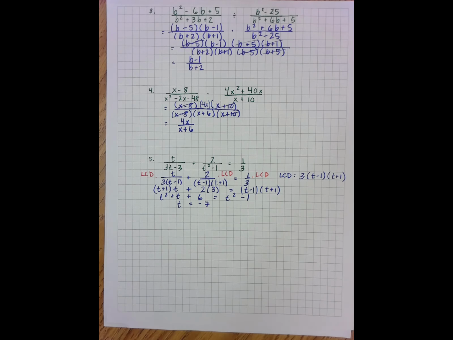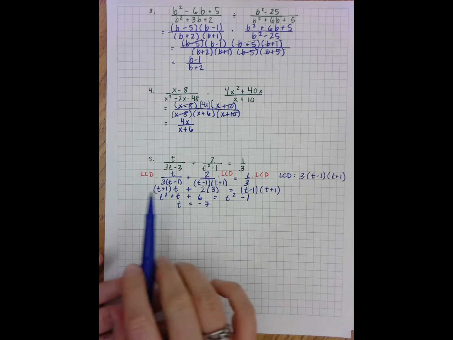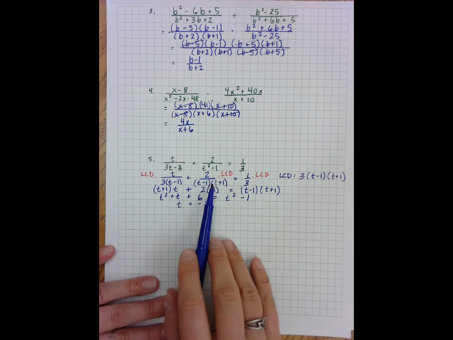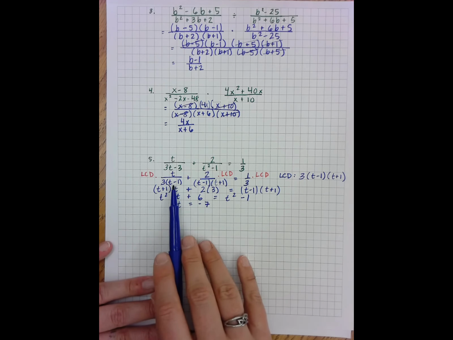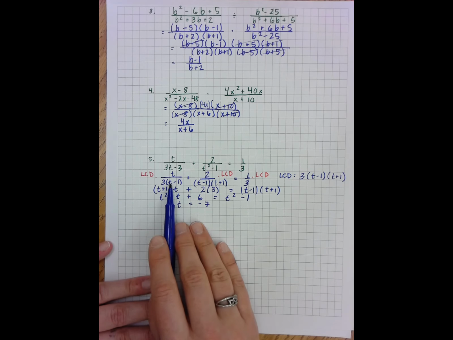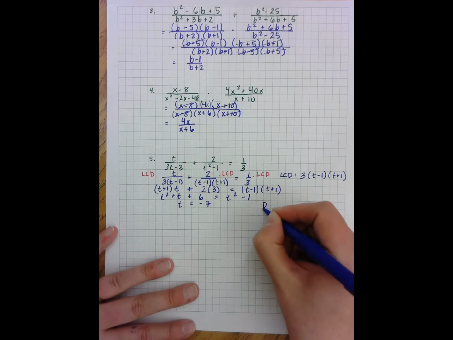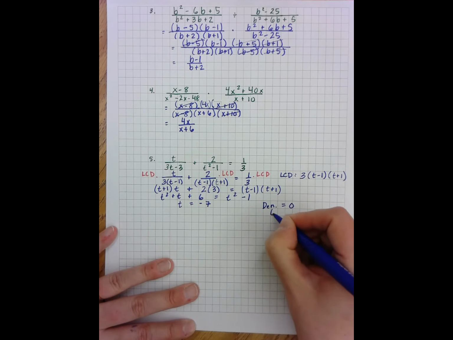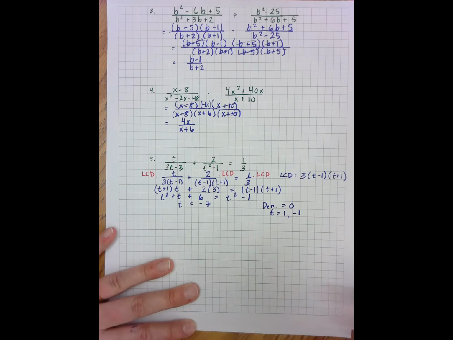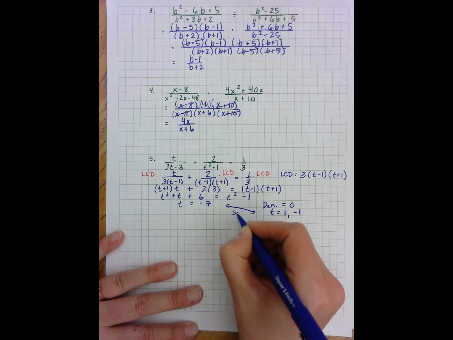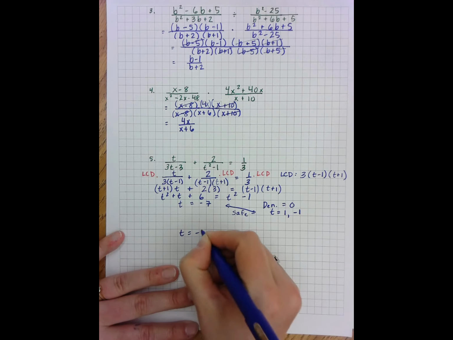Now, there's one catch whenever I do a problem where I'm solving a rational equation, which is that I have essentially multiplied this equation by some value that could be 0. So I want to make sure that none of my answers make my denominators 0. So if my denominators equal 0, t would equal 1 or -1. But here I got t is -7, and so I am safe. t equals -7.